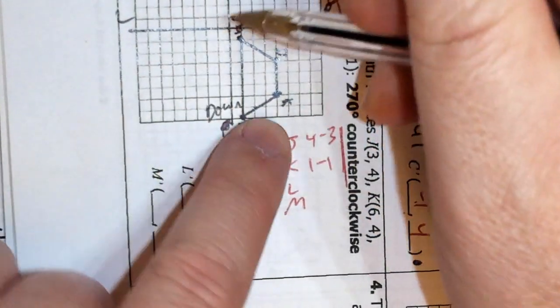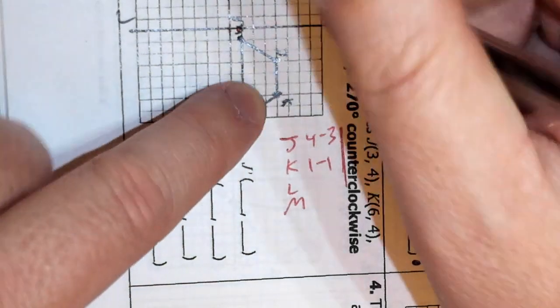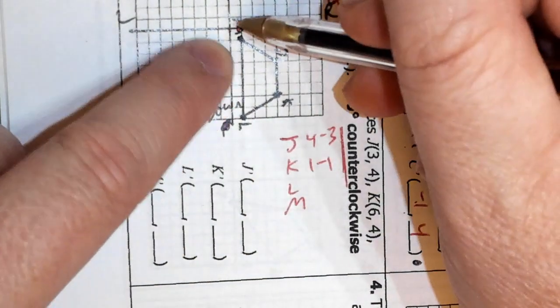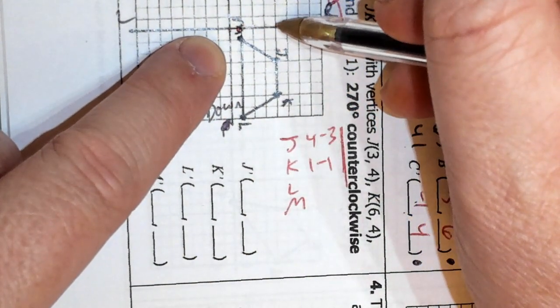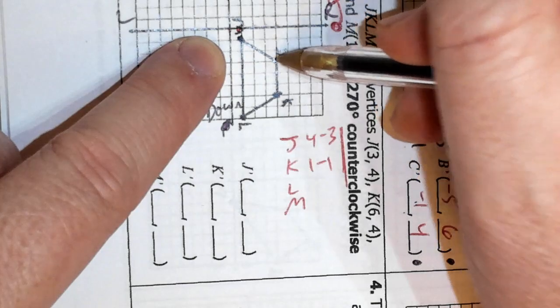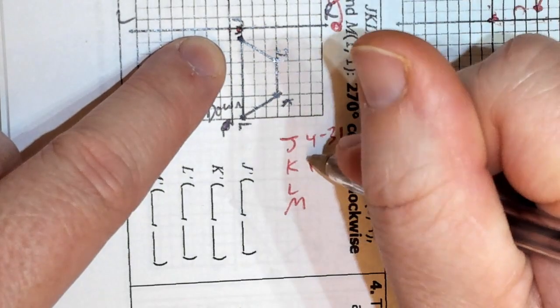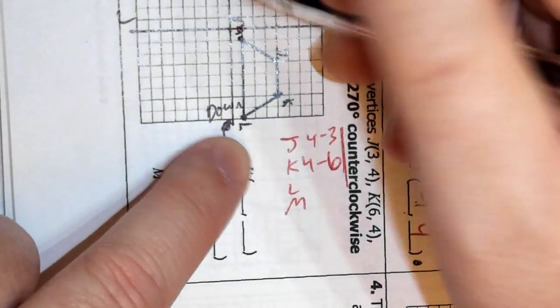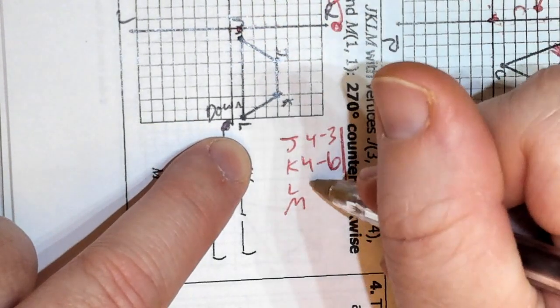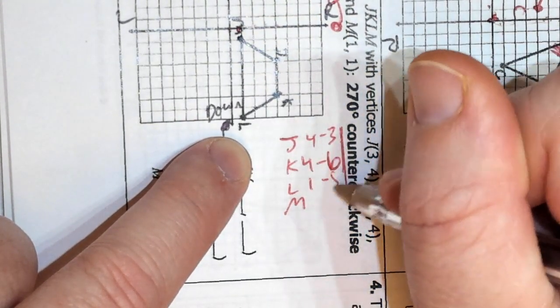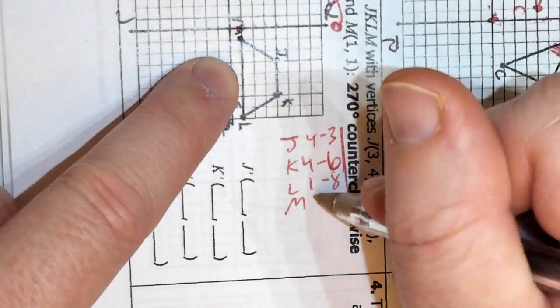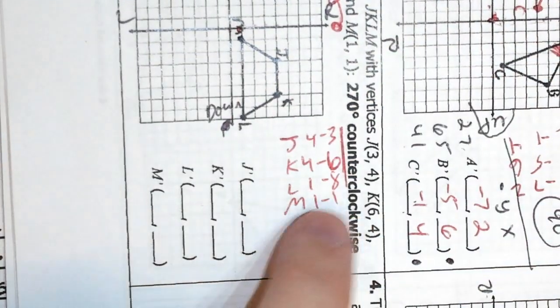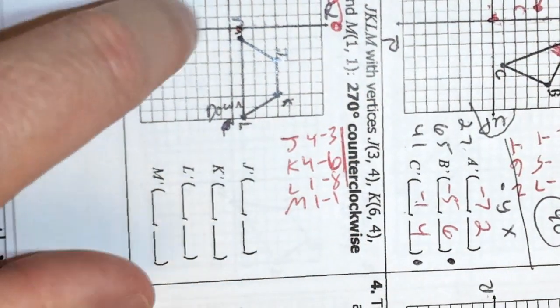1, -1. Actually, it's 1, 2, 3, 4, -1, 2, 3, 4, 5, 6. -6, and that was 4. Okay, your L is positive 1, -8. And your M is positive 1, -1. All right, we're going to take all those coordinates and we're going to put them over here.